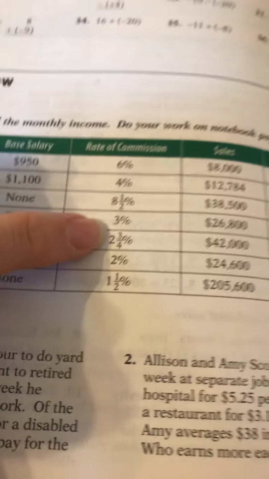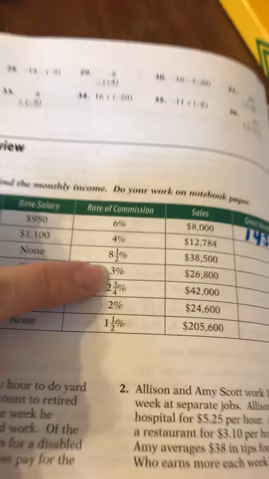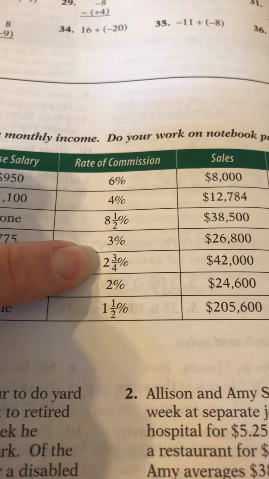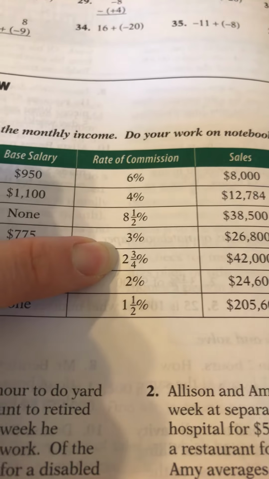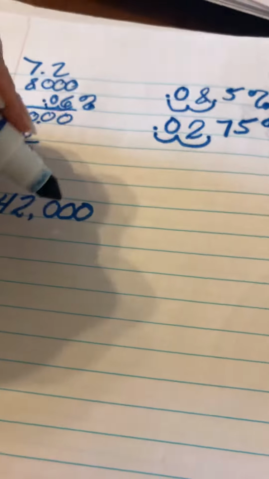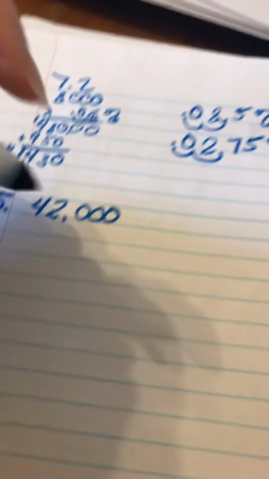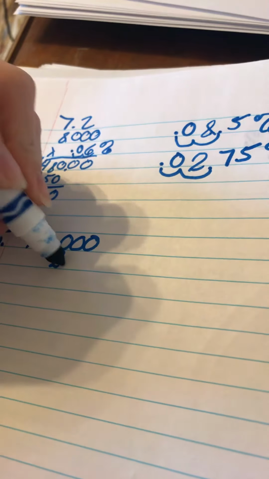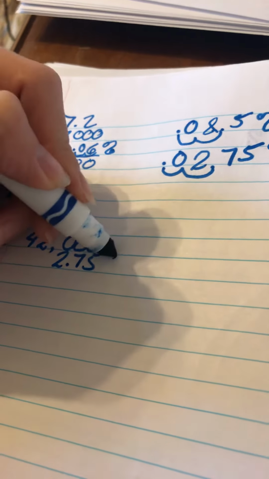We know we get 2 3/4% of that as our commission, how much money we make off that product. So 2 3/4 is 2.75%.